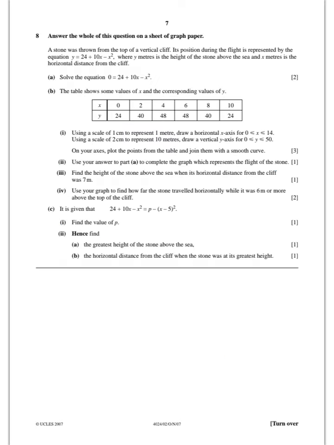It's question number 8 from the topic graph of functions. A stone was thrown from the top of a vertical cliff. Its position during the flight is represented by the equation y equals 24 plus 10x minus x square, where y meters is the height of the stone above the sea and x meter is the horizontal distance from the cliff.